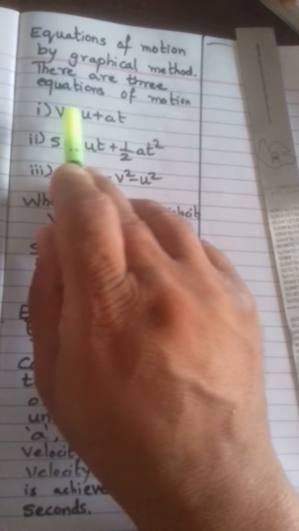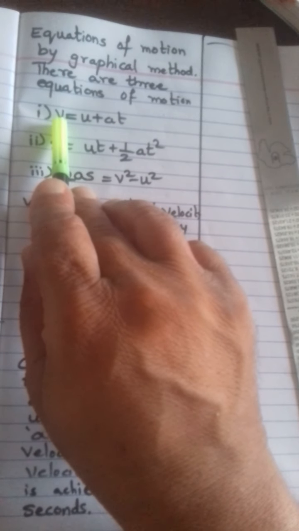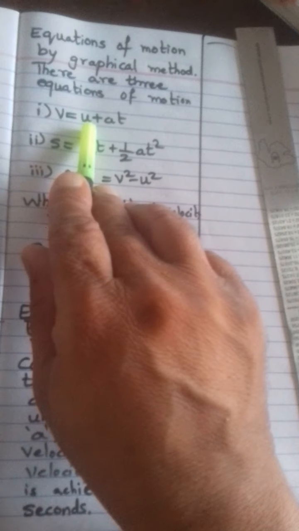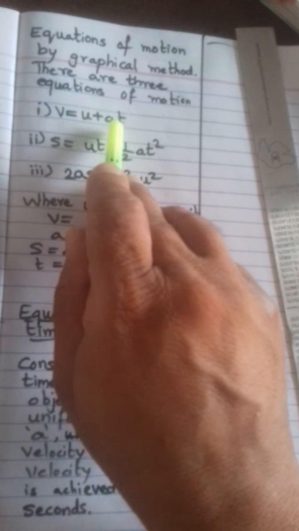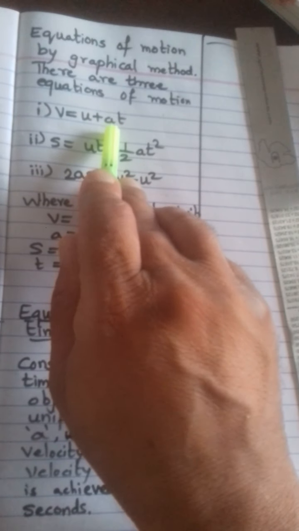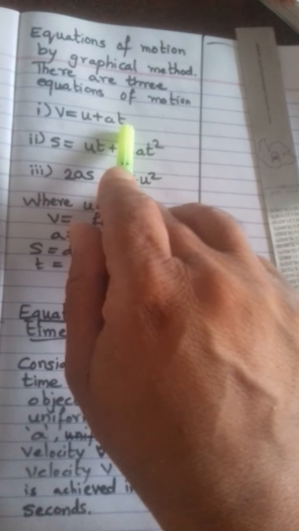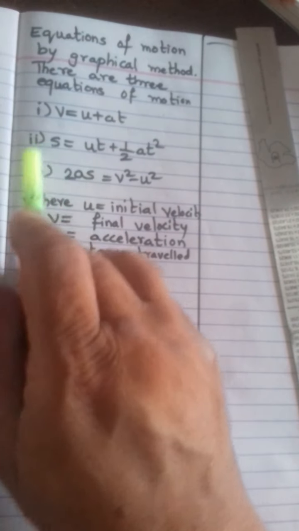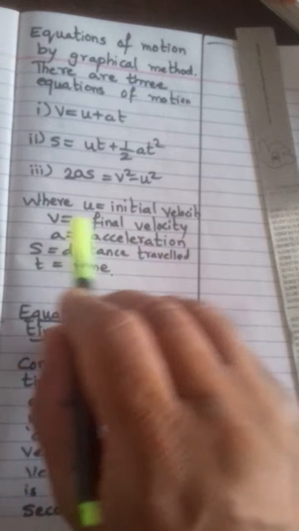In this, v is the final velocity, u is the initial velocity, a is the acceleration, t is the time, and s is the distance covered. That's what I have written here.